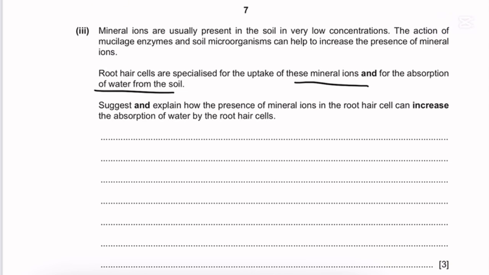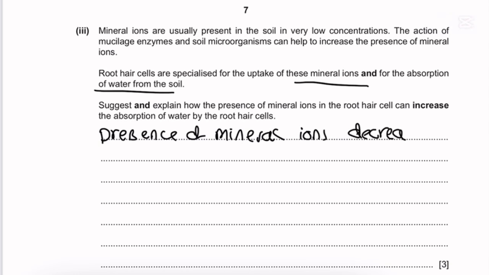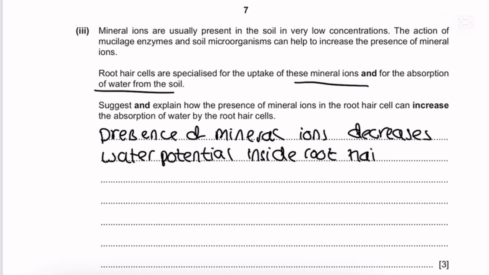Okay, let's do this. So firstly, presence of mineral ions decreases water potential inside the root hair cell / increases concentration inside.